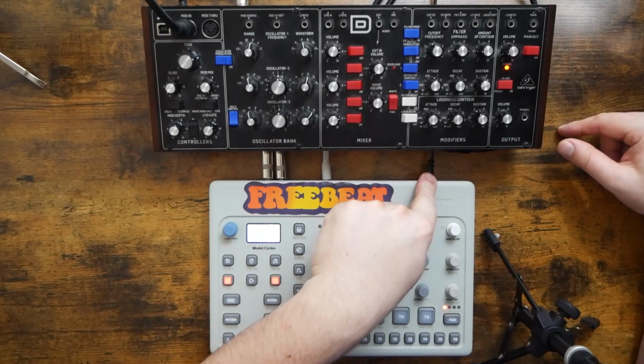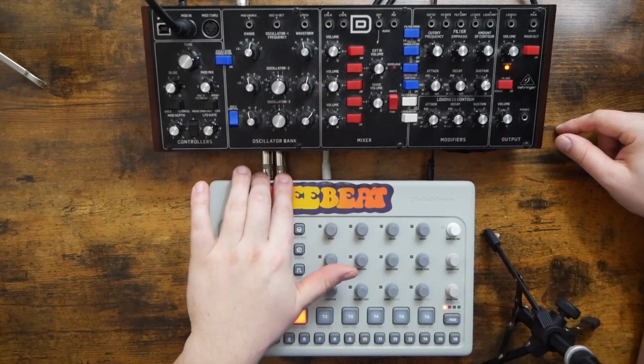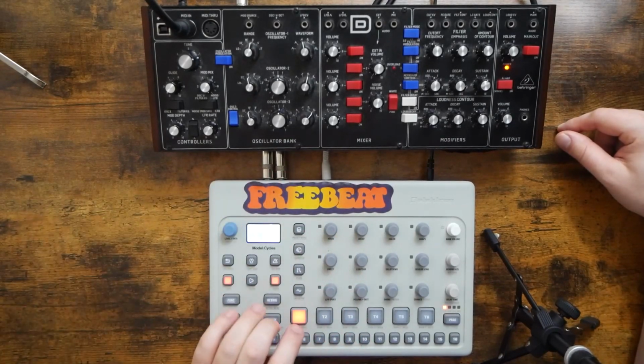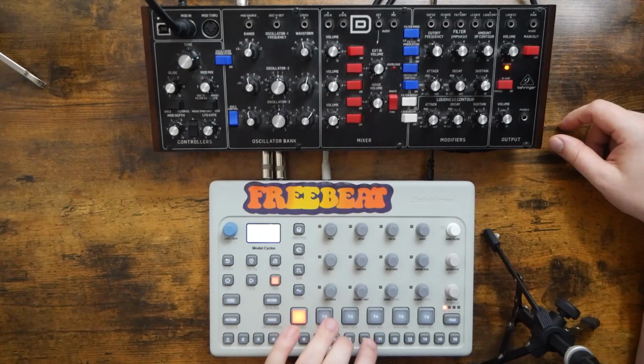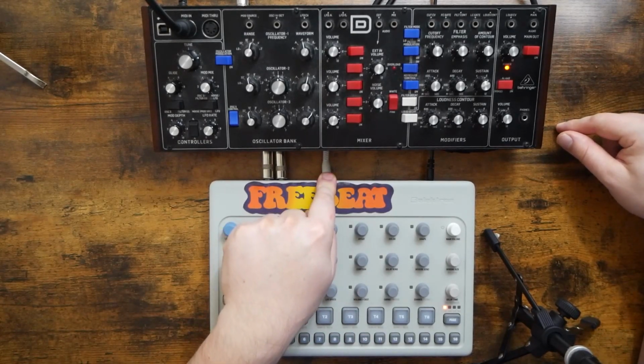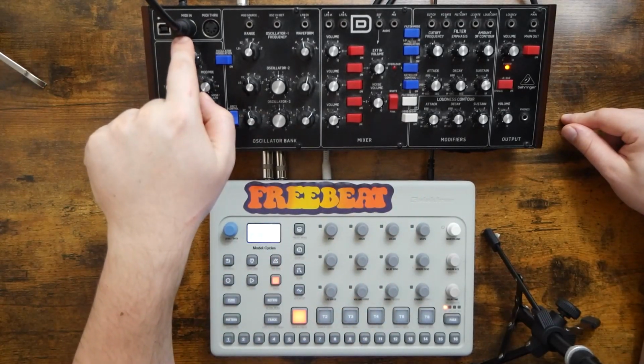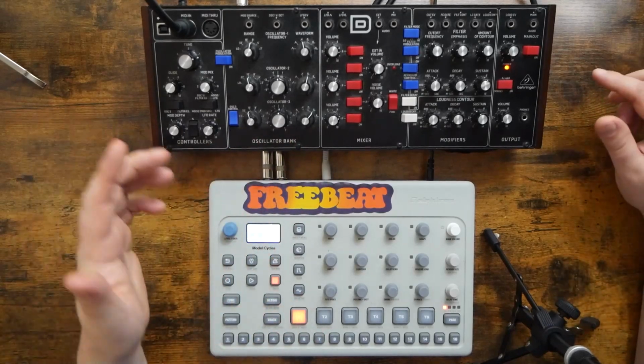This is power to the Model Cycles, just going to the wall. These two right here are my left and right audio outs from the Cycles, just going into my interface. That's how you're going to be able to hear the Model Cycles sounds. This is MIDI out of the Model Cycles, going to a 5-pin adapter, going to MIDI in right here on the Model D. That's how we're going to control the Model D.